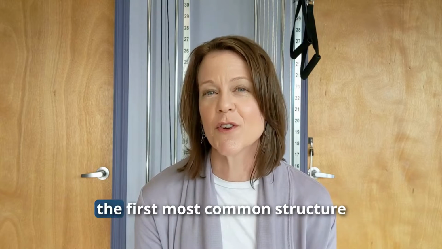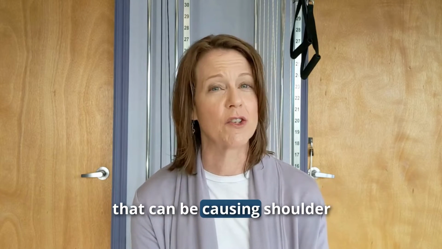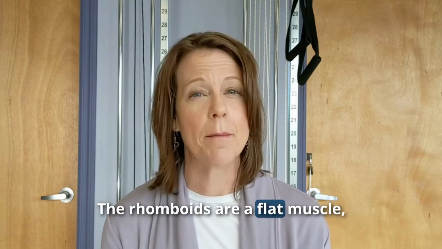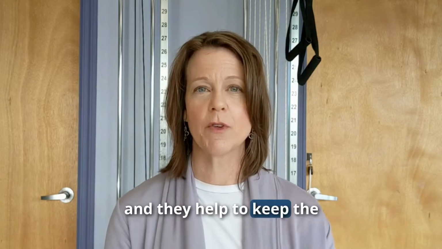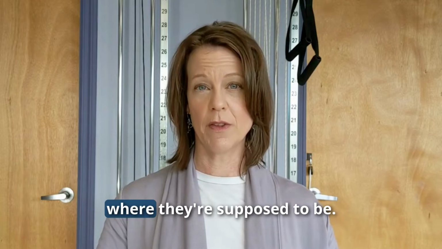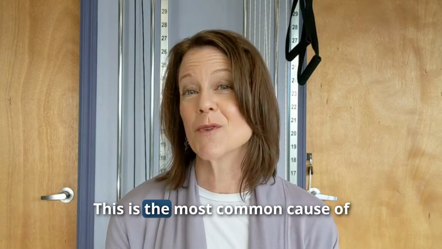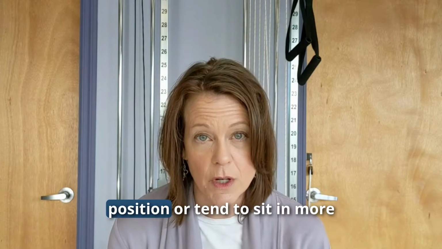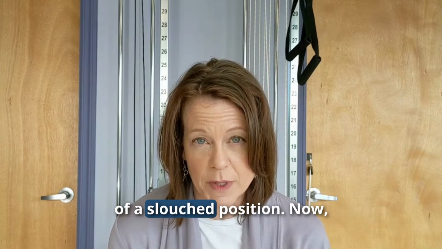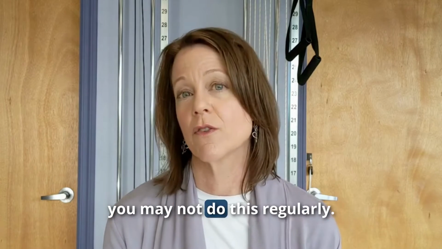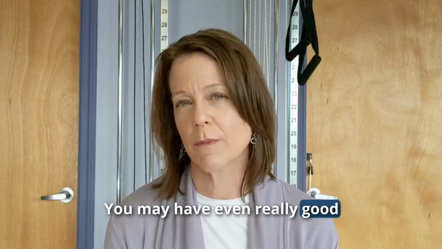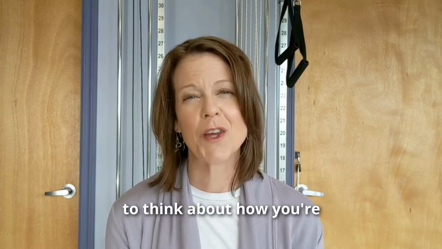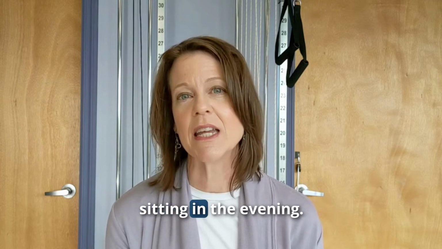All right, the first most common structure that can be causing shoulder blade pain is the rhomboids. The rhomboids are a flat muscle and they help to keep the shoulder blades in position where they're supposed to be. This is the most common cause of pain because we tend to put the shoulder blades in the wrong position or tend to sit in more of a slouched position. Now, you may not do this regularly. You may have even really good posture while you're at your desk during the day, but I'm going to encourage you to think about how you're sitting in the evening.